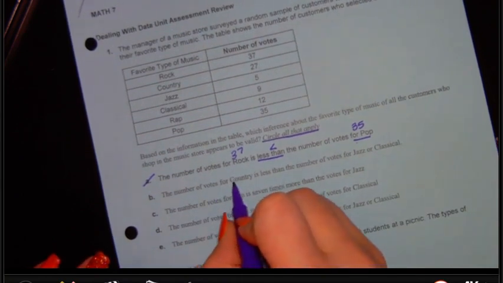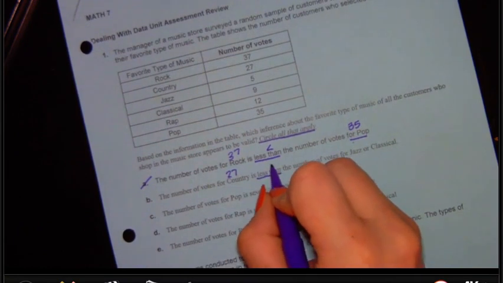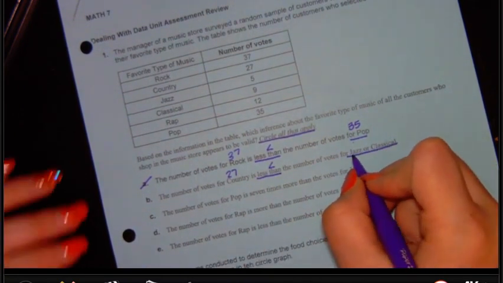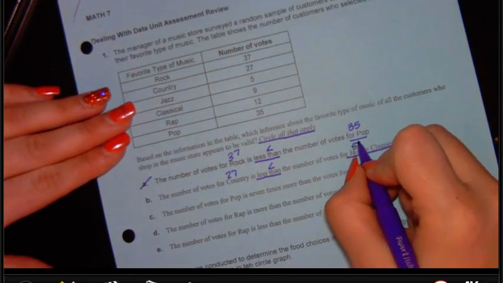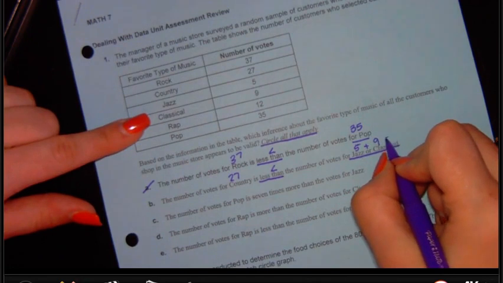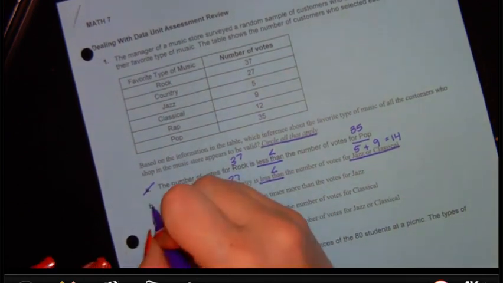All right, the number of votes for country, which is 27, is less than the number of votes for jazz or classical. Now, this is jazz and classical together. So jazz is 5 and classical is 9. Well, 9 plus 5 is 14. Well, is 27 less than 14? Nope, so this one is not true.